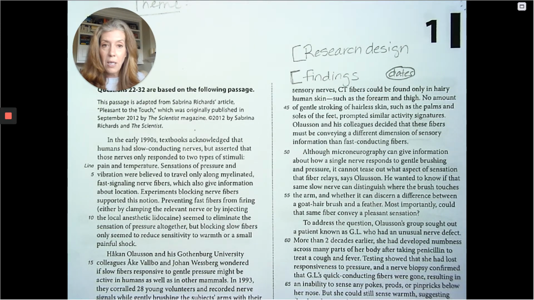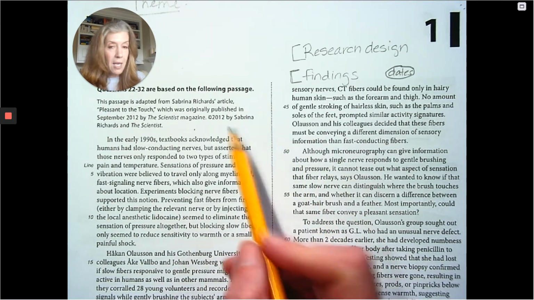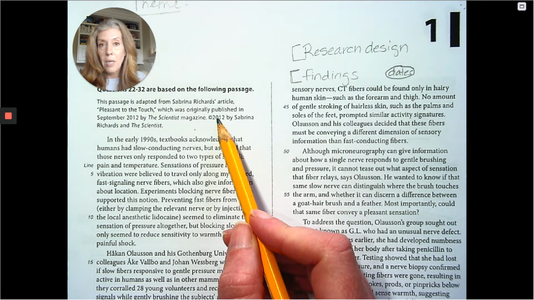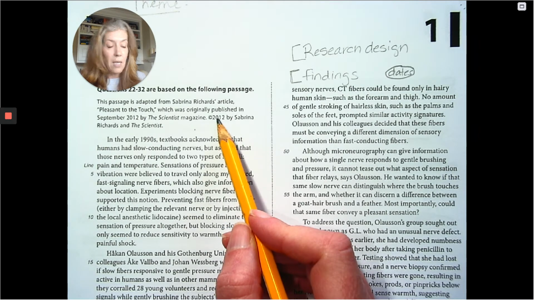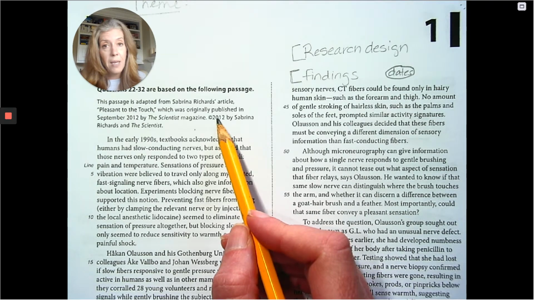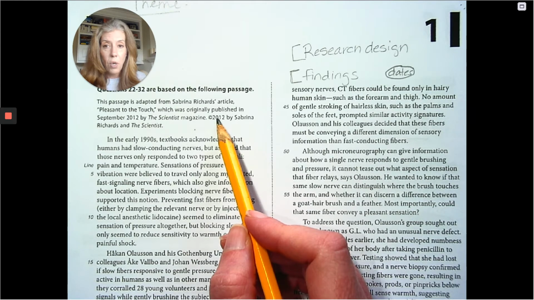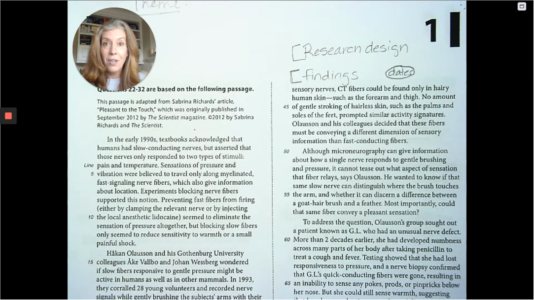So let's start reading. Again, as always, give yourself that little bit of background information by reading the brief introduction about where the passage came from. Sometimes it gives you a really good clue about the nature of the study as well. So don't skip that. And I think it's time for us to start reading.